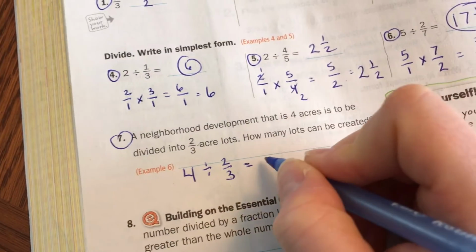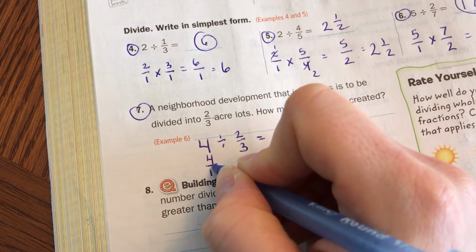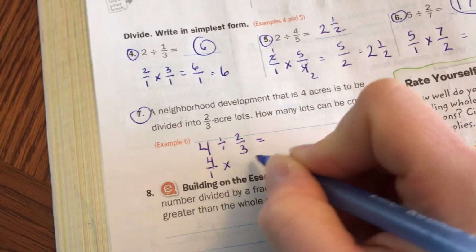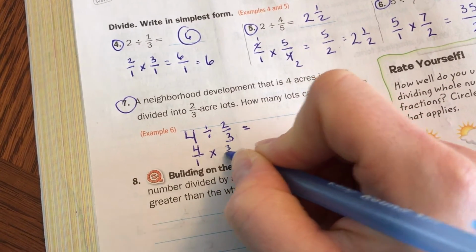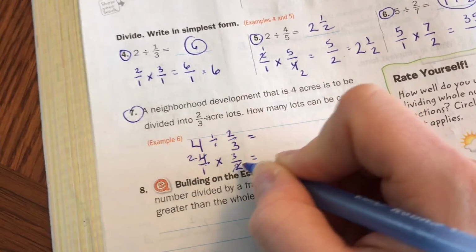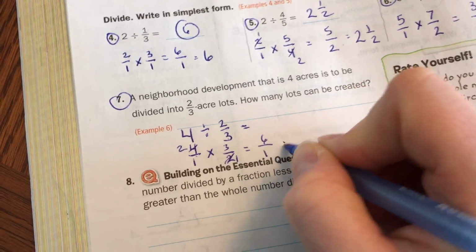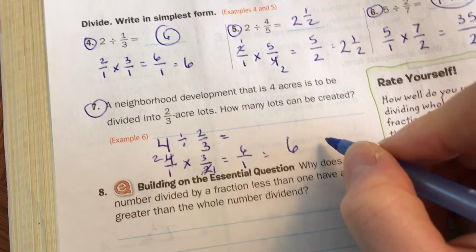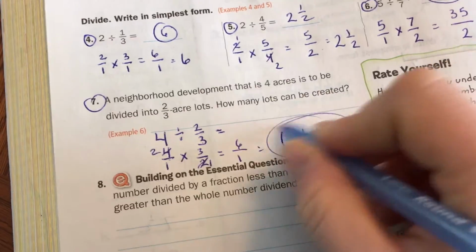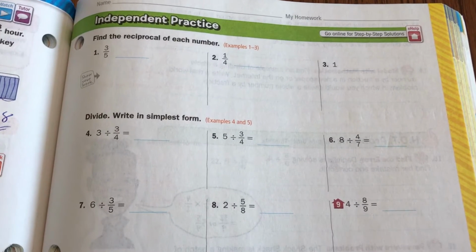You need to change this 4 into a fraction, swap this to multiplication, flip this into a reciprocal. Simplify, multiply across, and there you go. You can have 6 lots. Time for independent practice.